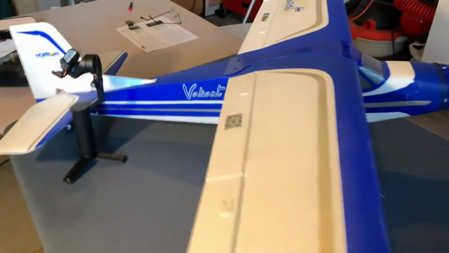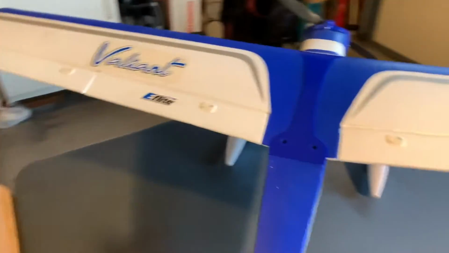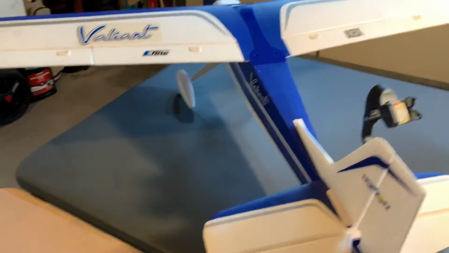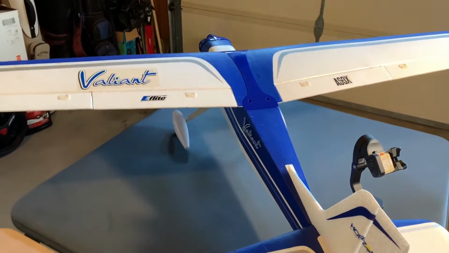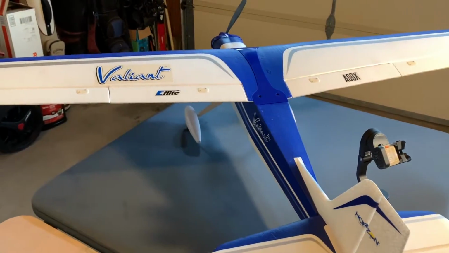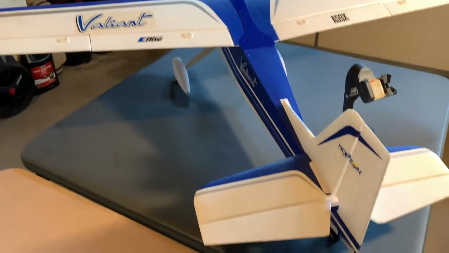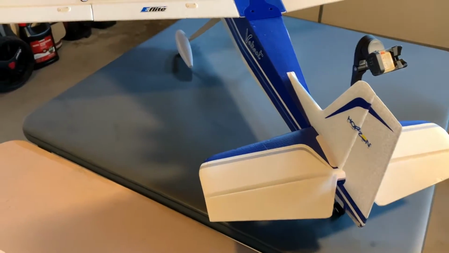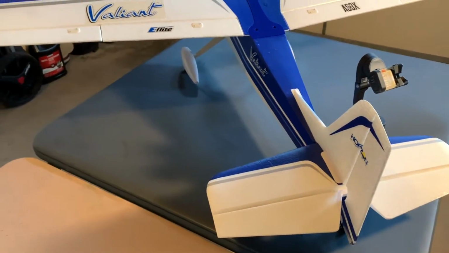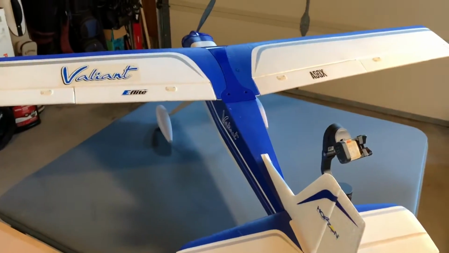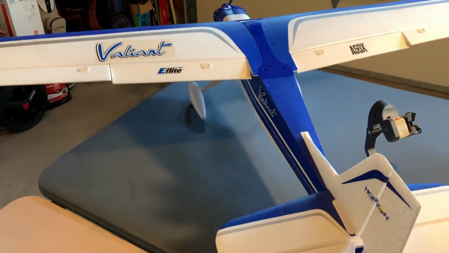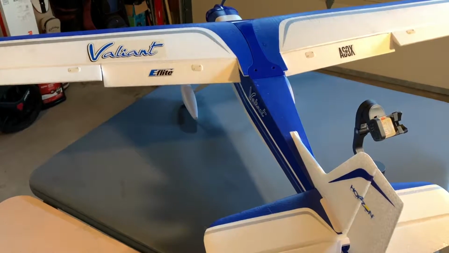This is your basic 6-channel receiver setup for any basic buy and fly plane. Remember, channel 1 was throttle. Channel 2 is left and right aileron. 3 is elevator right here. And 4 is rudder. And remember, 5 was empty. And 6 was the flap.